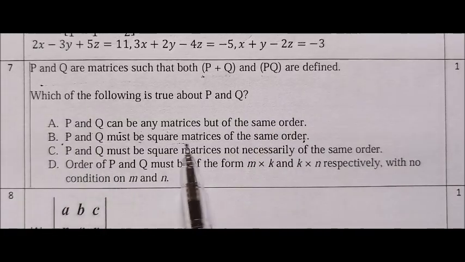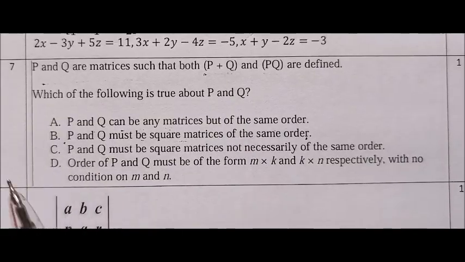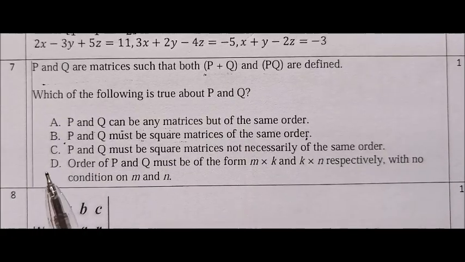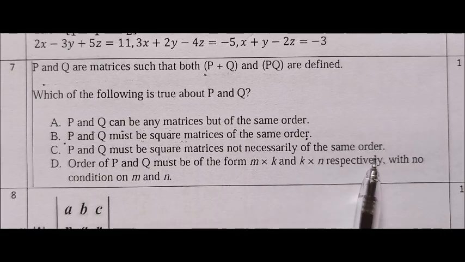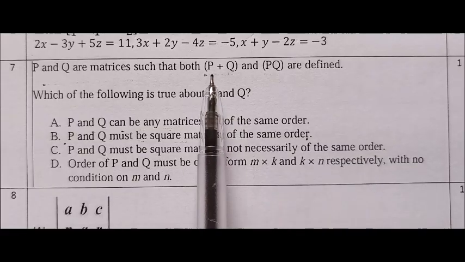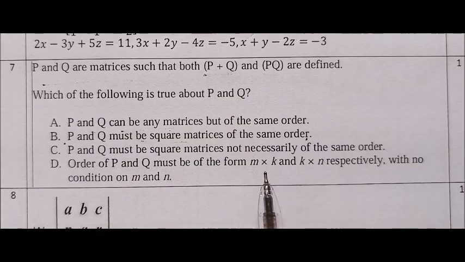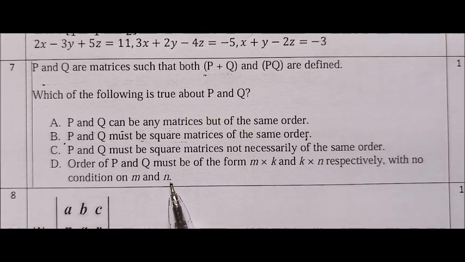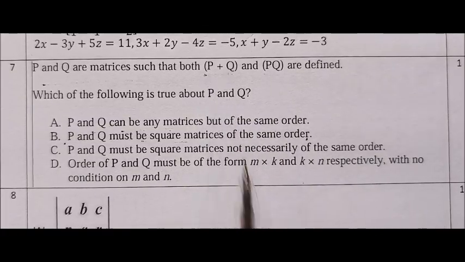P and Q must be square matrices of the same order. Yes, in this case both will exist. B. Let us check C and D. P and Q must be square matrices, not necessarily of the same order. If it is not necessarily the same order, then P plus Q may not exist. D: the orders of P and Q must be of the form m into k and k into n respectively, with no condition on m and n. If this is so, in that case PQ will exist but P plus Q will not exist.